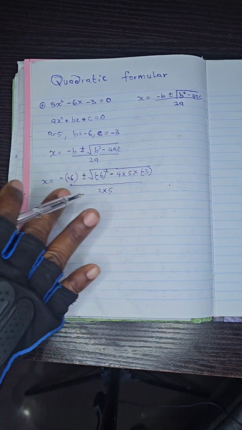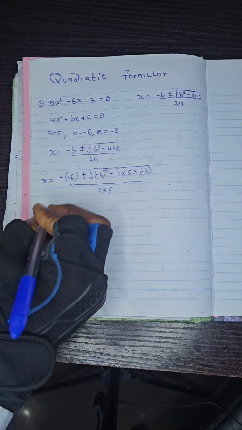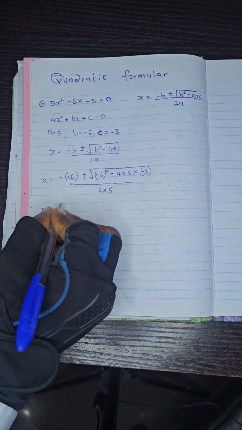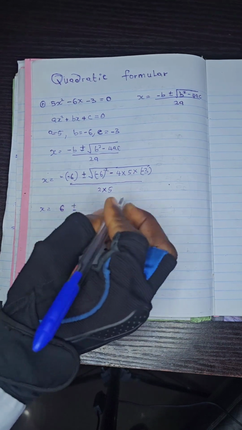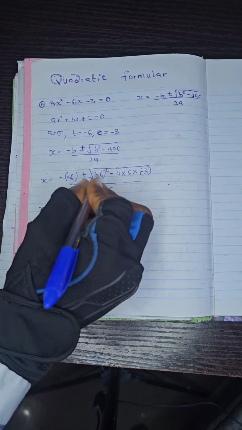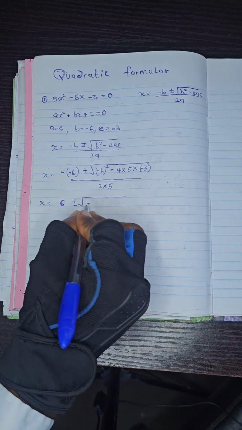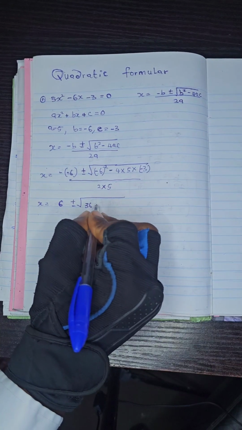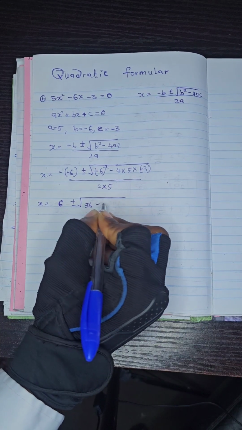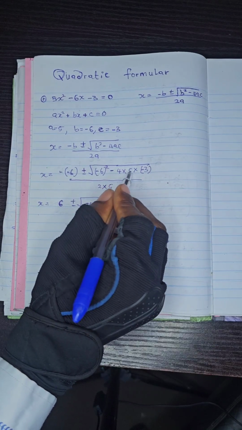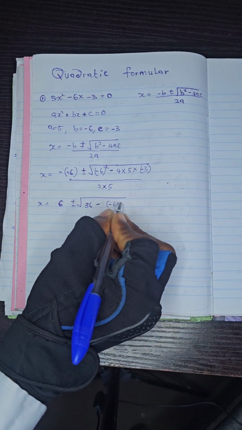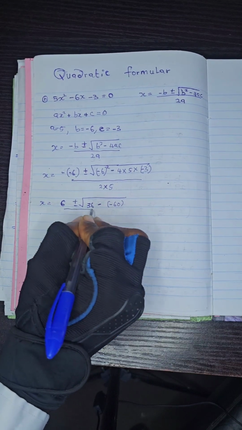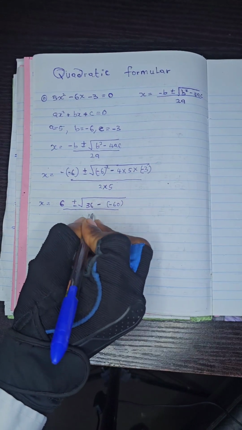So now we've done this, we'll apply our basic math. x will be equal to minus times minus 6, which is 6, plus or minus the square root of 6 squared, which is 36, minus 4 times 5, which is 20, and 20 times minus 3 gives minus 60, all divided by 2 times 5, which is 10.